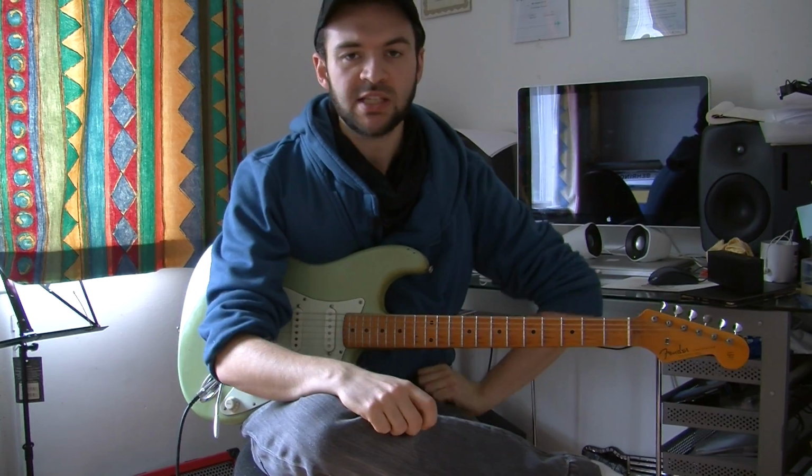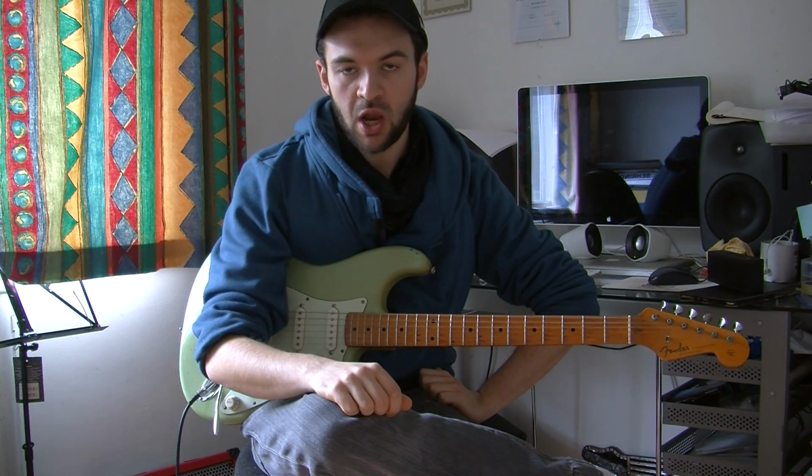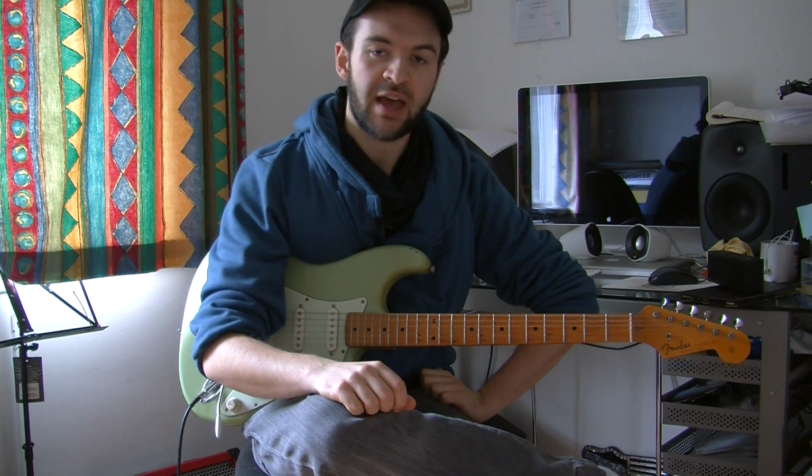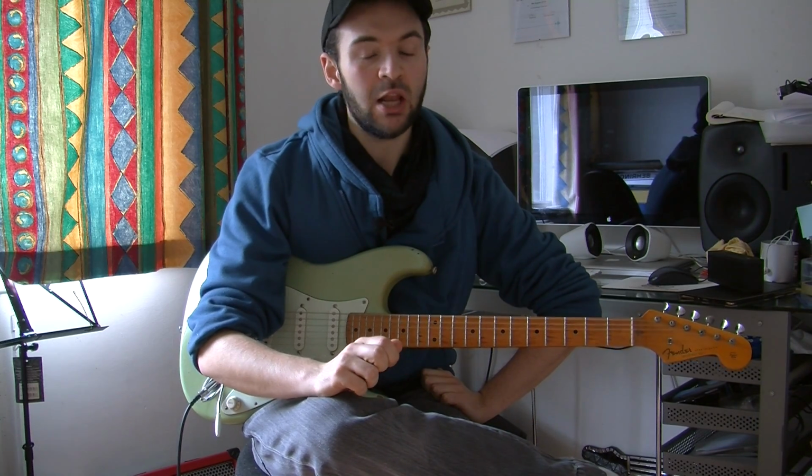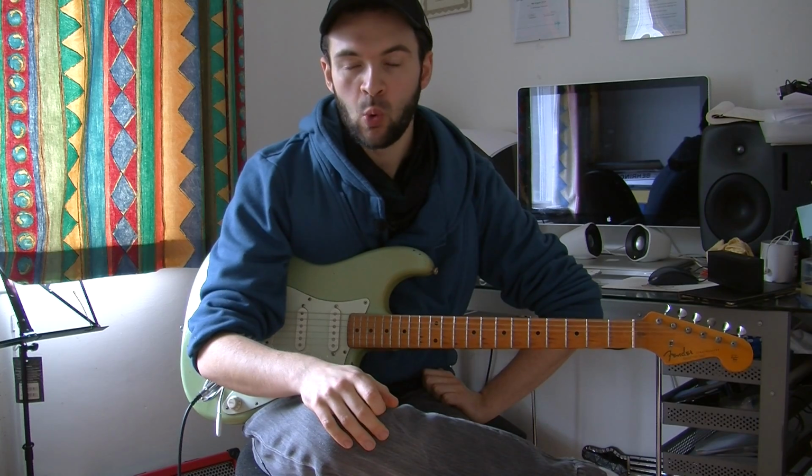Okay, so in the past few lessons we've been looking at chords, the dominant 9 chord and alterations of that. Today we're going to start on single note funk lines. These are a little bit more tricky and will take a little bit more work.